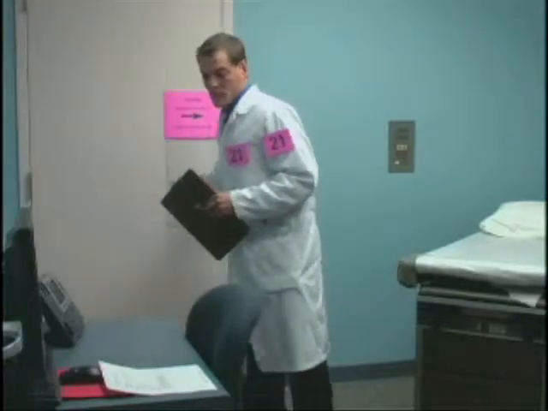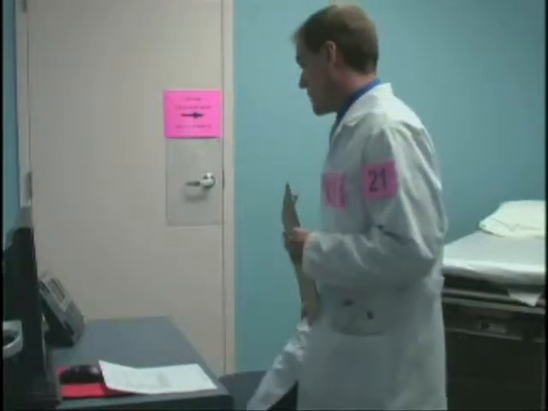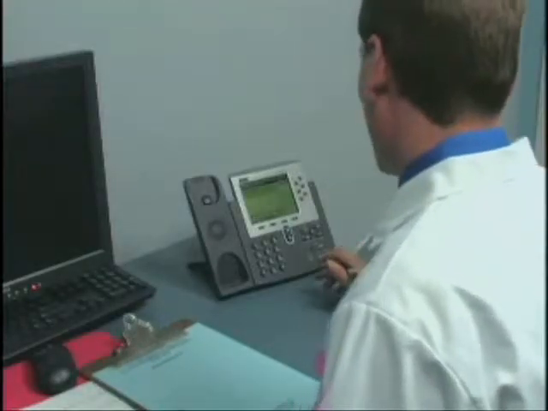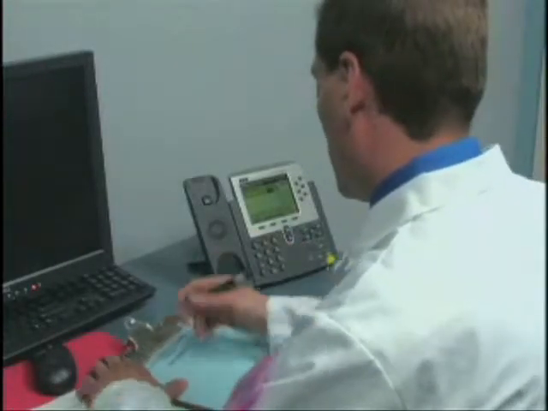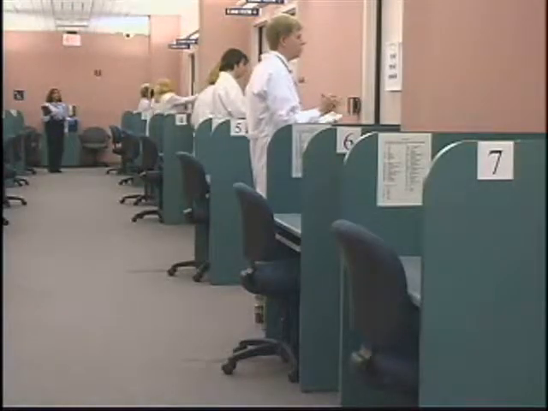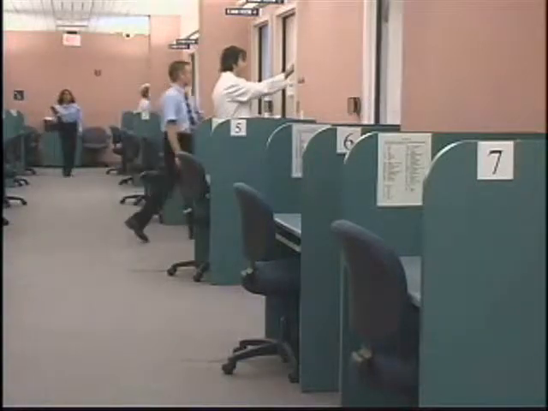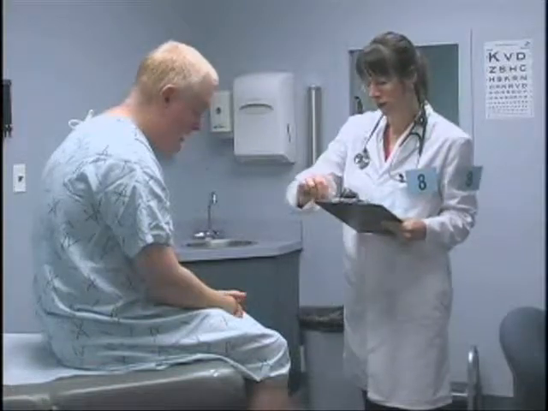If this is a telephone case, you'll find additional instructions for using the phone inside the room once you enter. Once you're through reading the instruction sheet, simply knock on the door and enter to see the standardized patient. You may introduce yourself however you wish. For most of the 12 cases that you will see, the standardized patient will be in a gown on the examination table. In some cases, however, the standardized patient may be sitting in a chair.